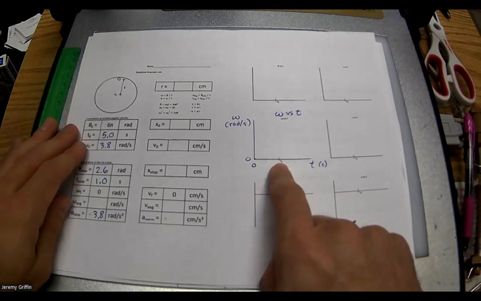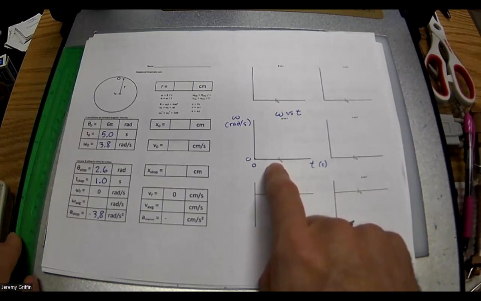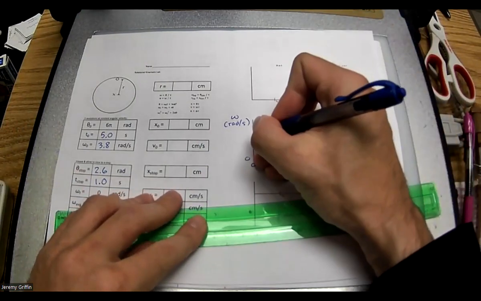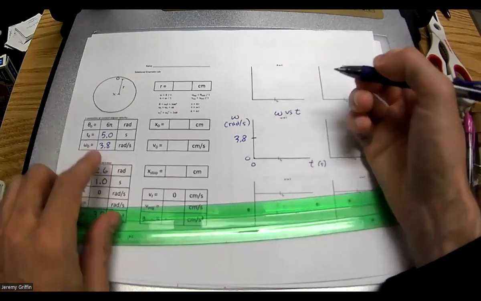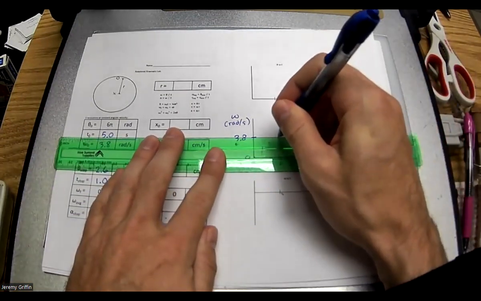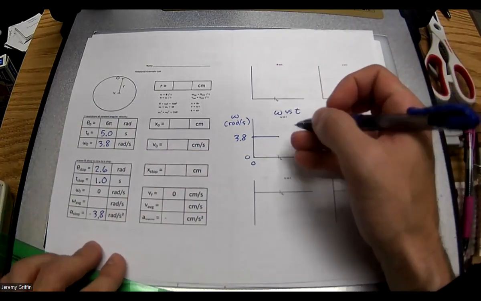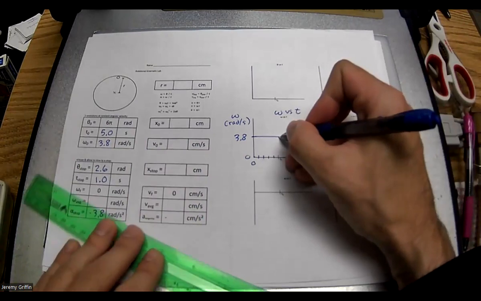Let's do this. Okay. For the story that we just did, hopefully you guys have by now figured that this was going at a pretty constant 3.8 radians per second for a few seconds. Okay. And then at this time, which was like 5 seconds later, I let it go.